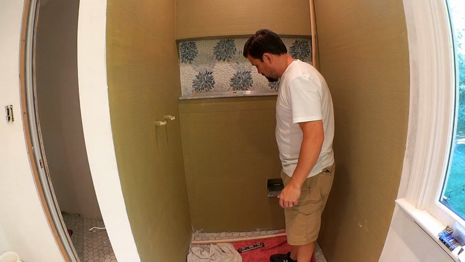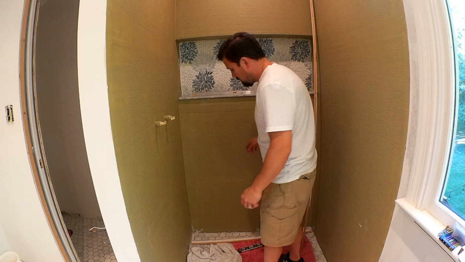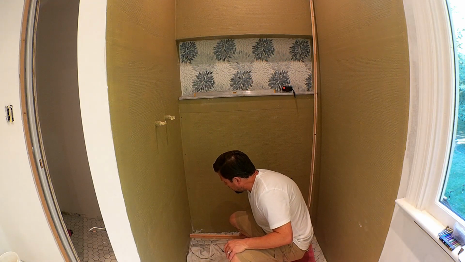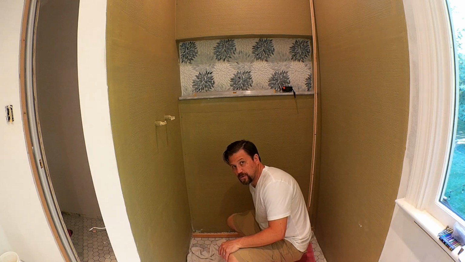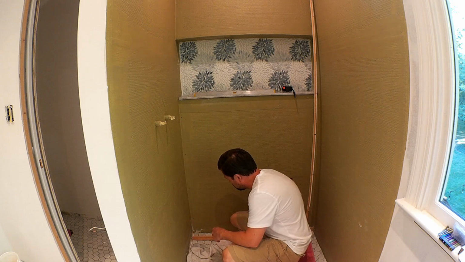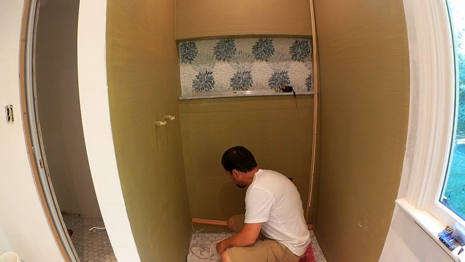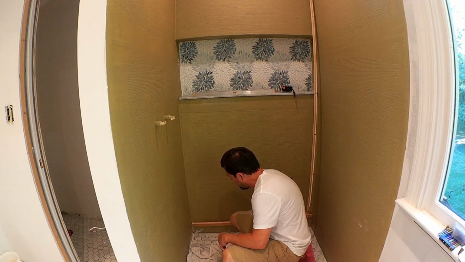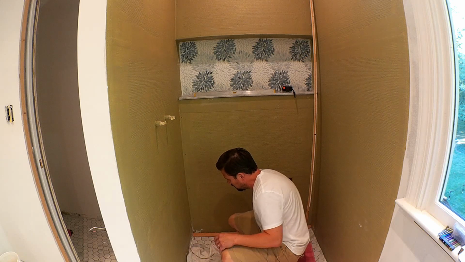So the next step for me is to take this first tile, and I've cut some boards so that I can create a ledger board for this area. So I'm gonna draw my lines, and then I'm gonna get this ledger board in place and nail it up so that I have something for my first row of full tiles to sit on.